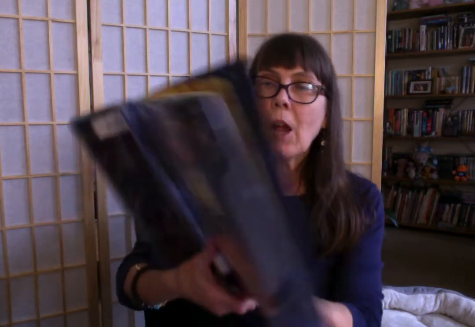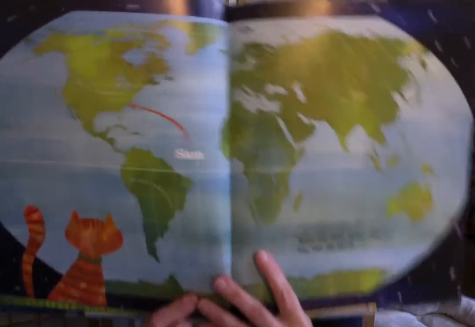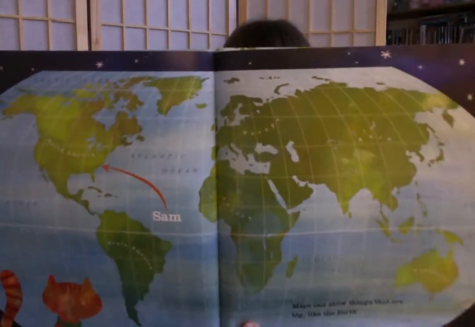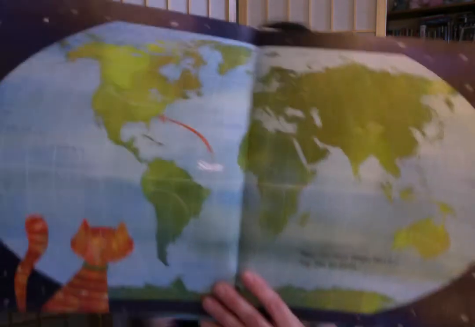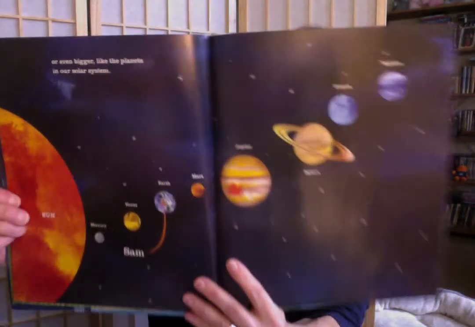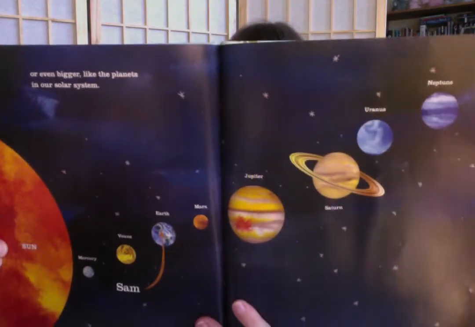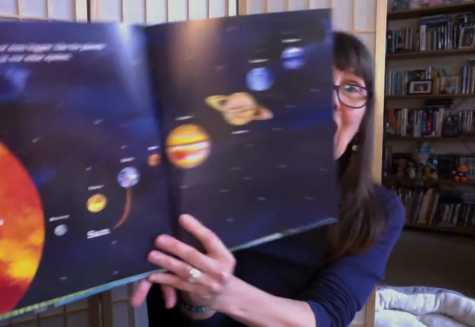And then this is also a map of where Sam is. This is a much bigger map, a map of part of the world, but you can still see where Sam is in that world, or even bigger, where Sam is in the universe. She is on Earth.